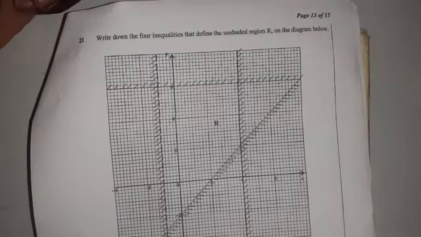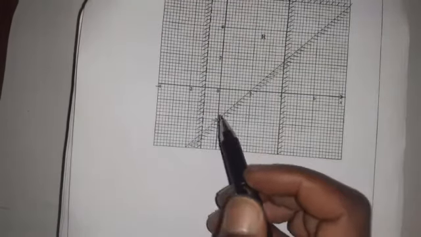Okay, so question 21 reads, write down the 4 inequalities that define the unshaded region on the diagram below. So here we need to pay particular attention. We can start with the simplest here. There are supposed to be 4, of course. So we can start with this one. As you can see, this one is dotted. This is dotted, and it is cutting the x-axis.